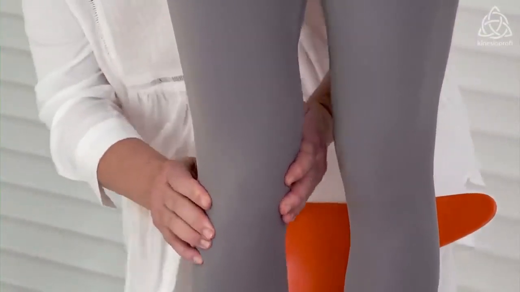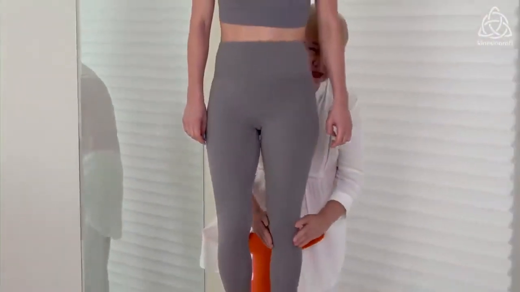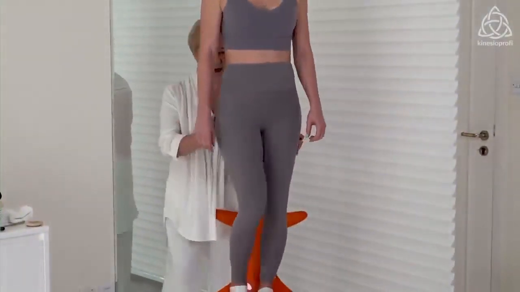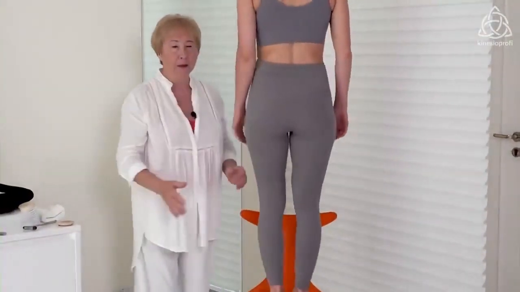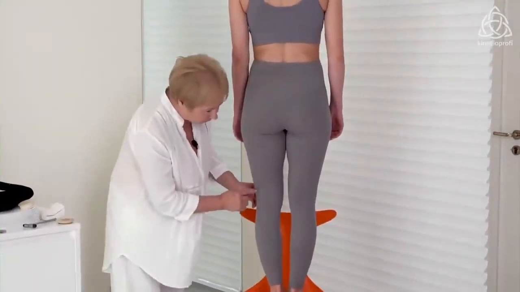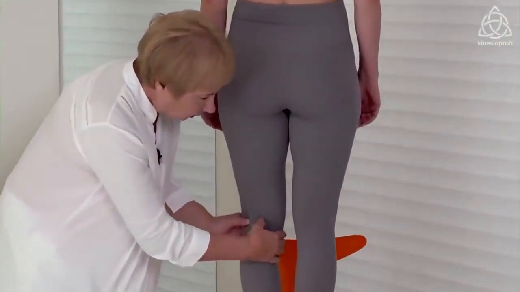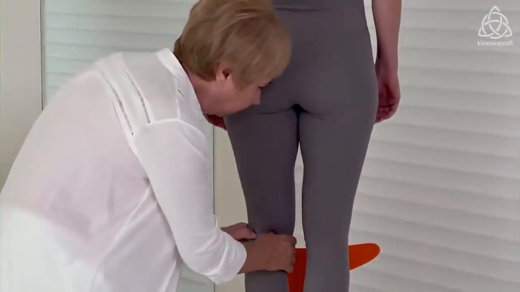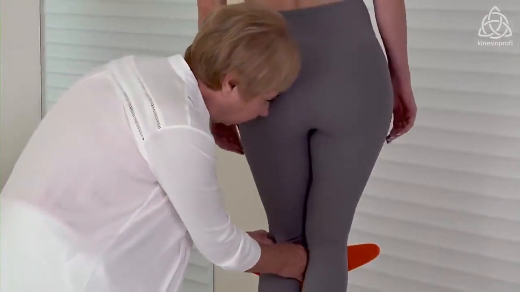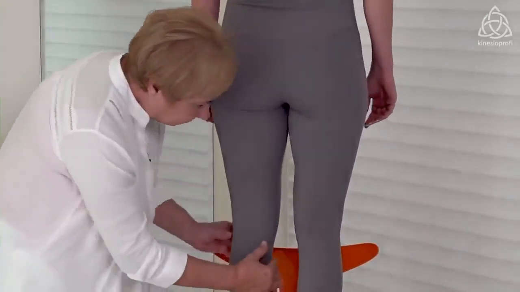I am looking at the popliteal fossae. Please turn around. Each of you can palpate the popliteal fossae. You find one popliteal fossa and look at the other. Look here. Do you see how straight the foot is here and here?